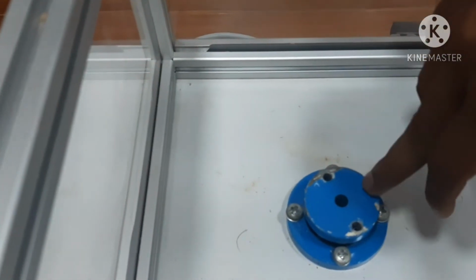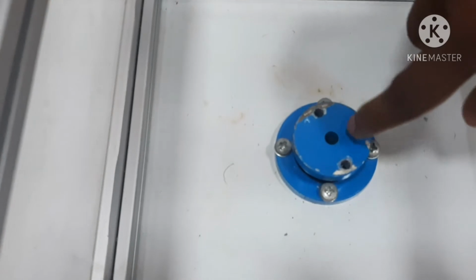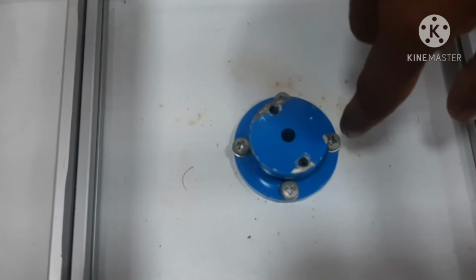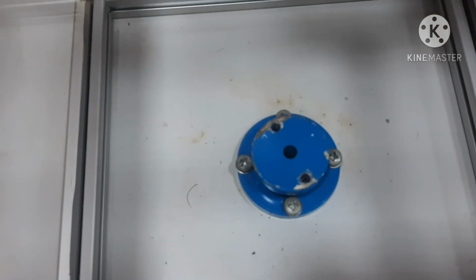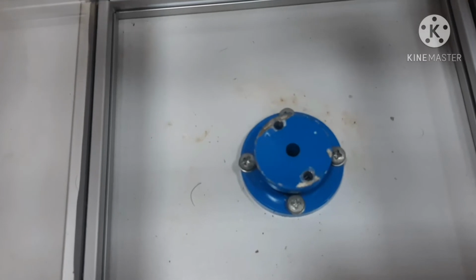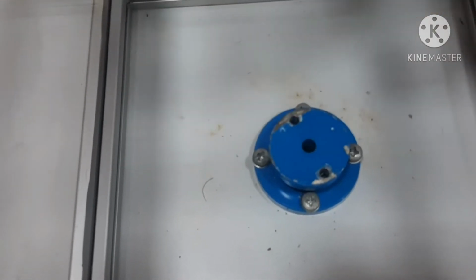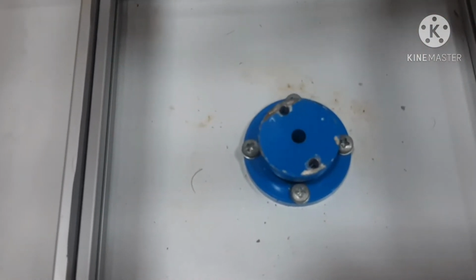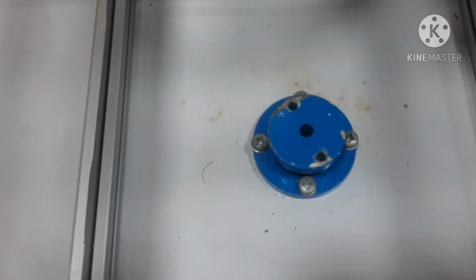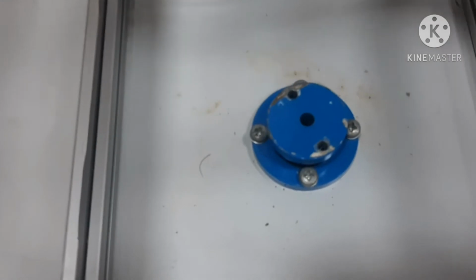Here you can see this is the port where we are going to fix the governor, and it will rotate, right? This port will rotate. When we fix that governor it will rotate, so by using the control box we can rotate it at different speeds, right?